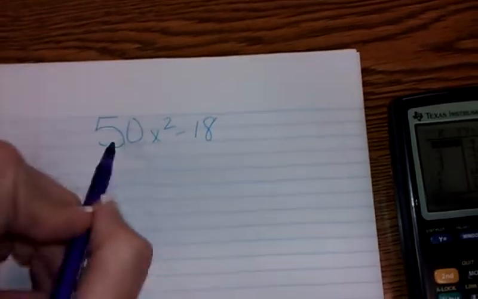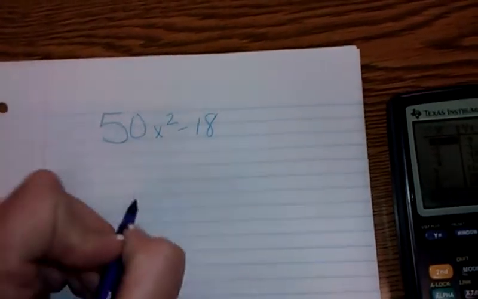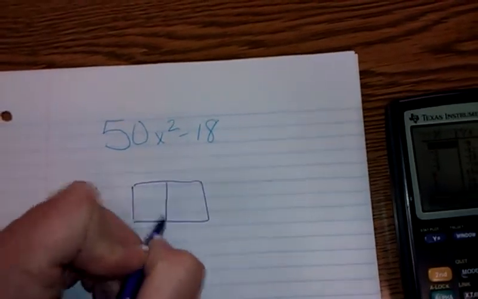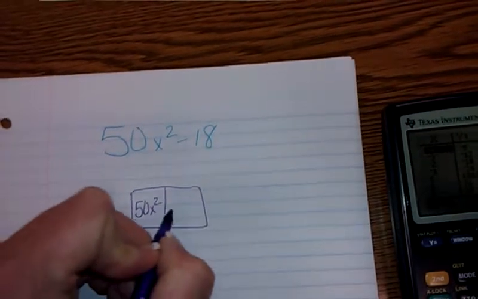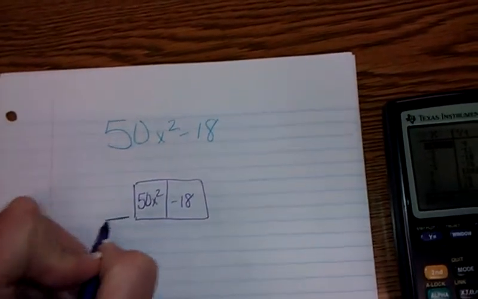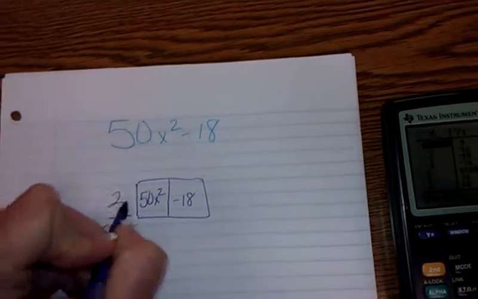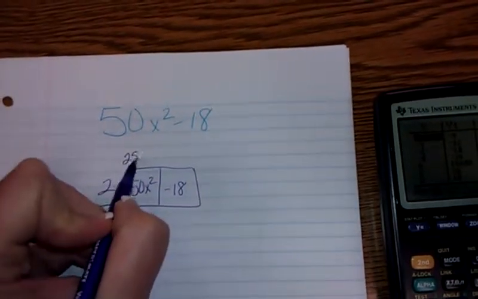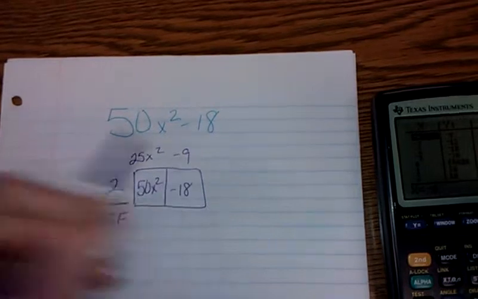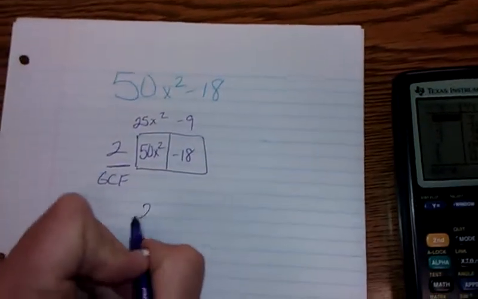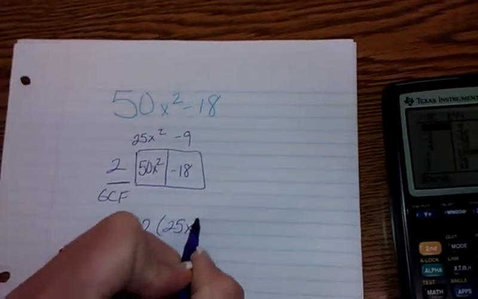On this one, I know they're both even, so I know for sure a 2 comes out for the GCF. I've got to pull that out first. Remember, I'm going to put my GCF out here, which is 2, which gives me 25x squared minus 9. So now I have 2 times 25x squared minus 9.